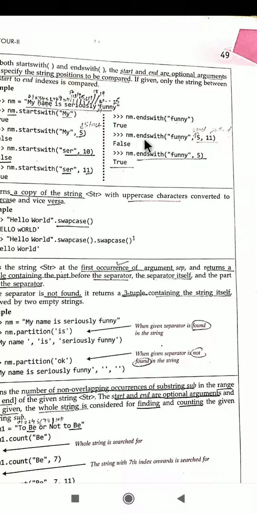And now it is checking endswith funny with the range from 5 to 11. 5 is this m, and 11 is this s. In between we cannot find any funny word, so this will go false.